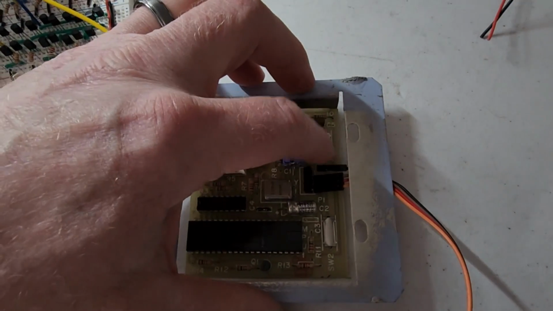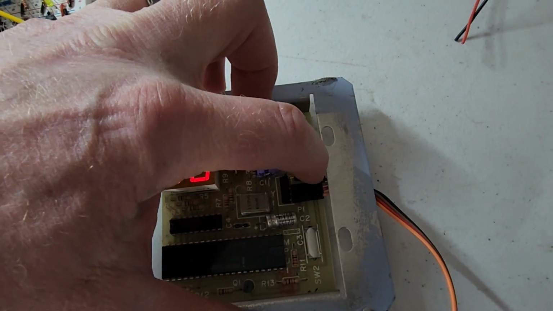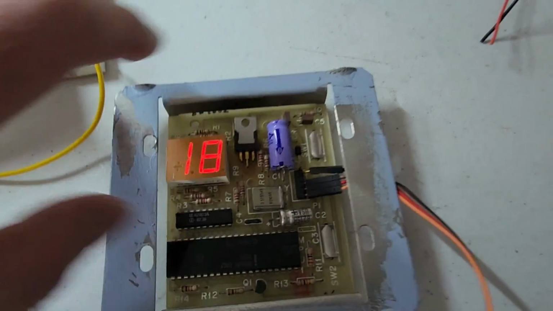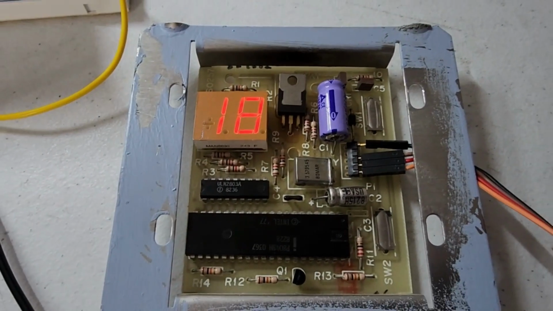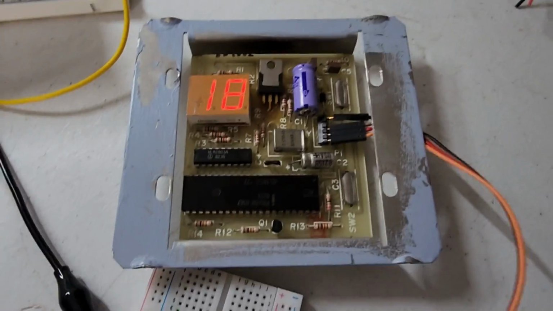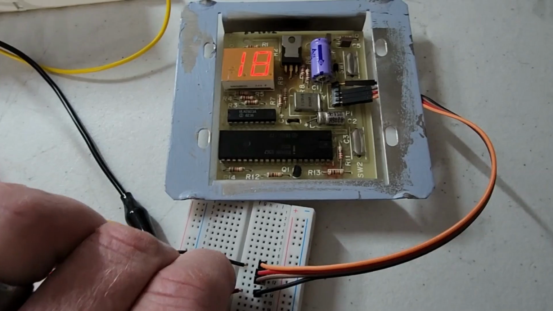I wonder if my voltage is good. I'm like, pins coming off is driving me nuts. Full power off here.